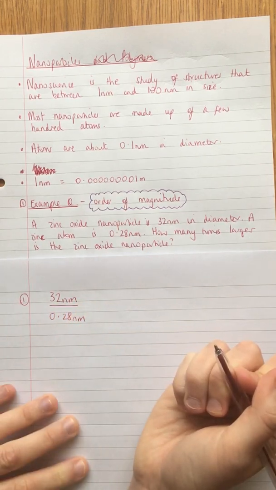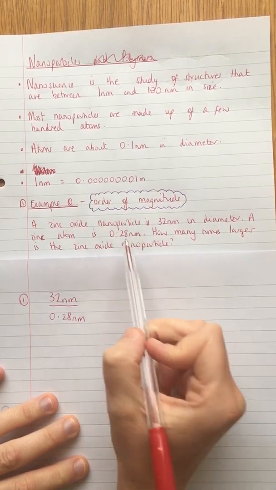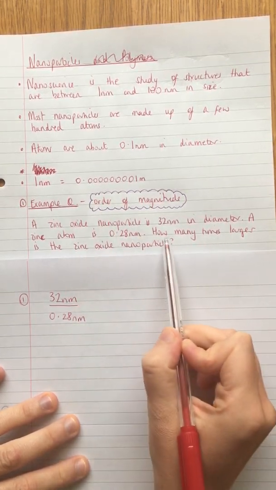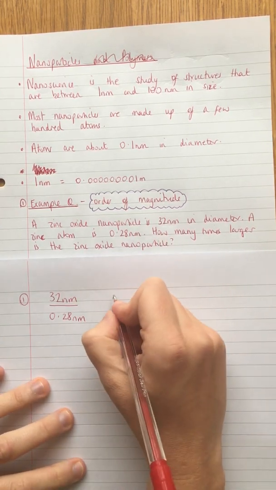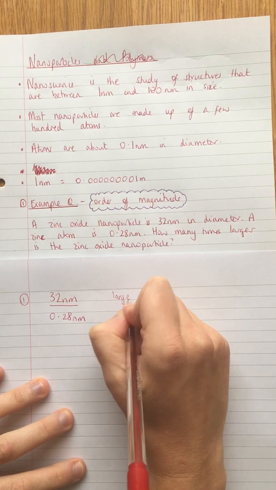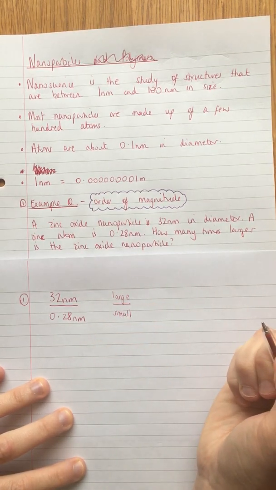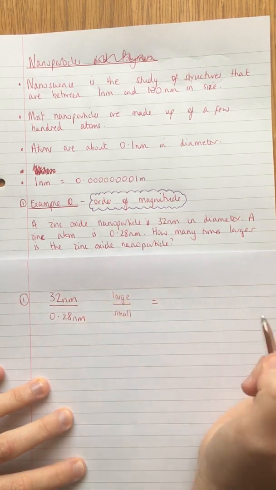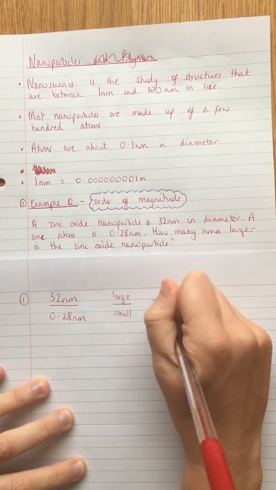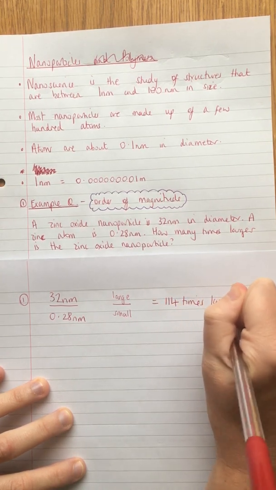So whenever you've got an order of magnitude calculation, if it says the order of magnitude or how many times larger, this is a very standard way they say it, all you would do is put the large number on the top and the small number on the bottom, okay? So if we work that out, 32 divided by 0.28, it is 114 times larger.